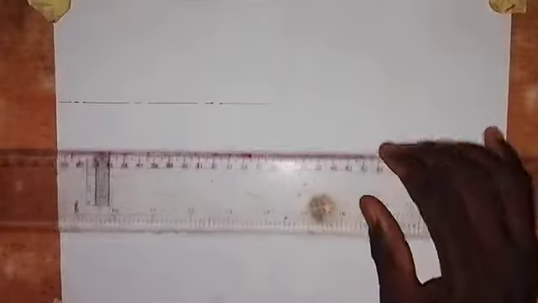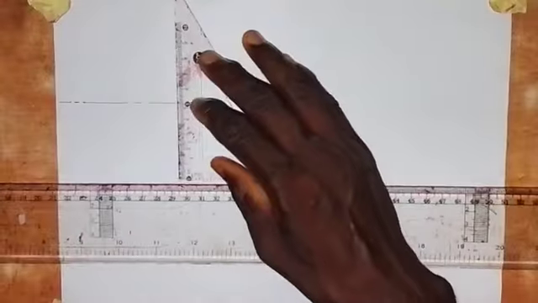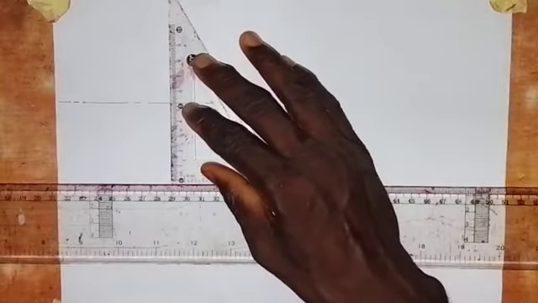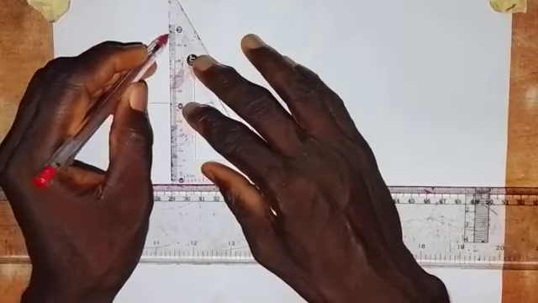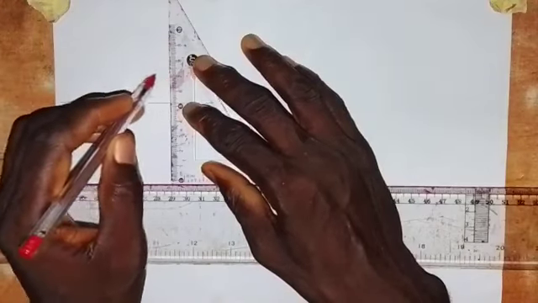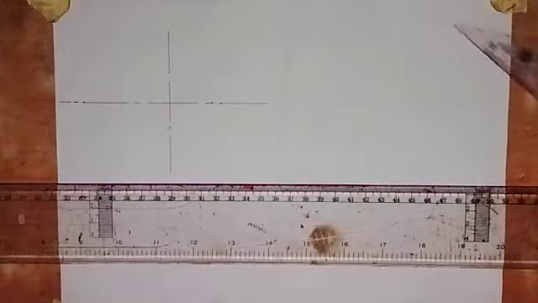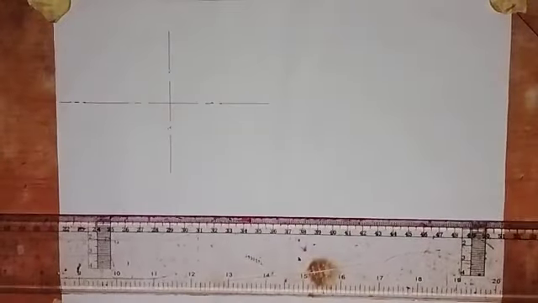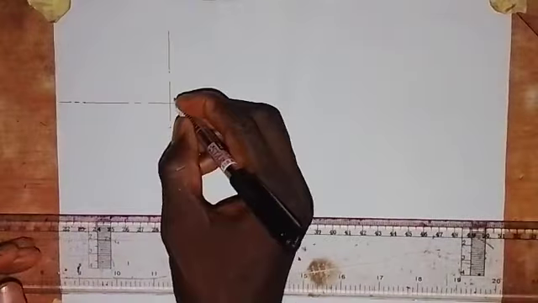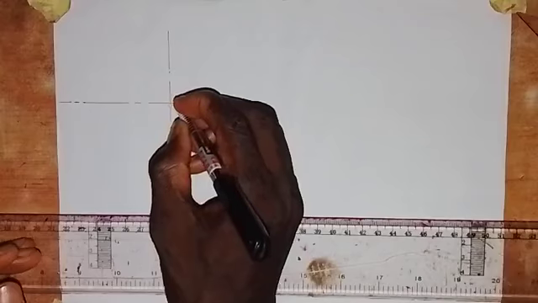Then we are going to draw a vertical center line, somewhere here in this middle. So we draw a vertical center line. Alright, so the two lines intersect at this particular point, and I'm going to call it point O.